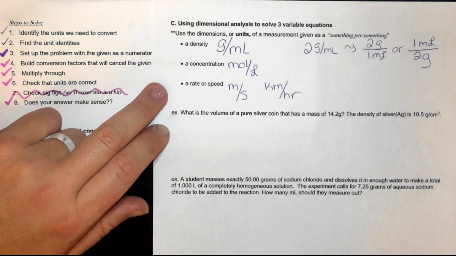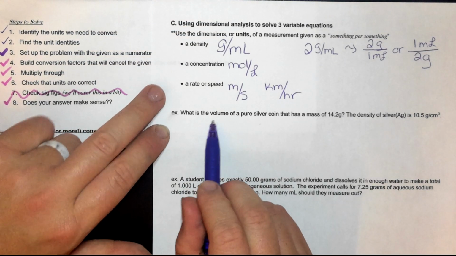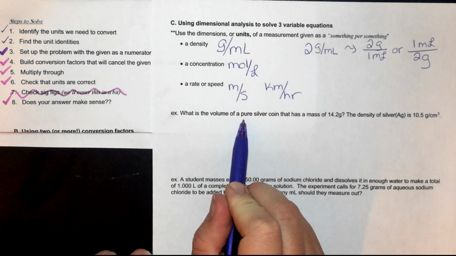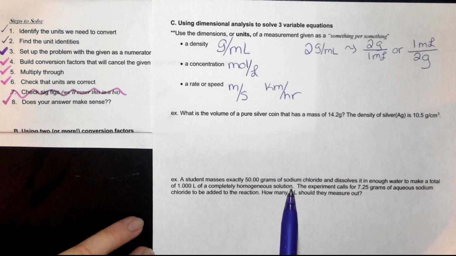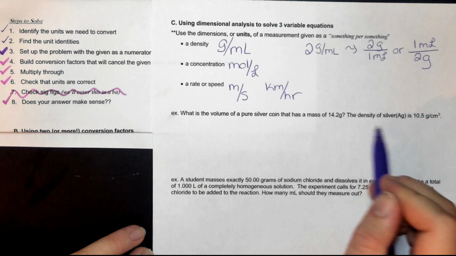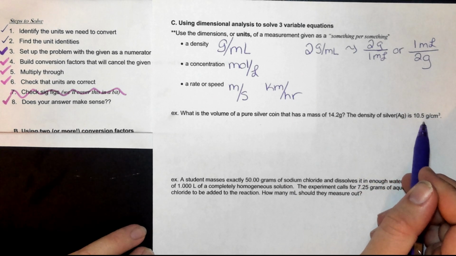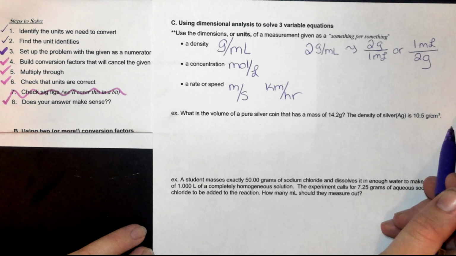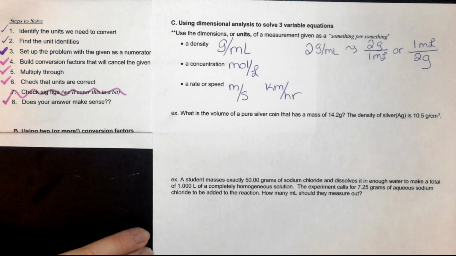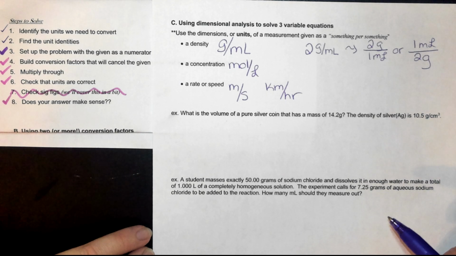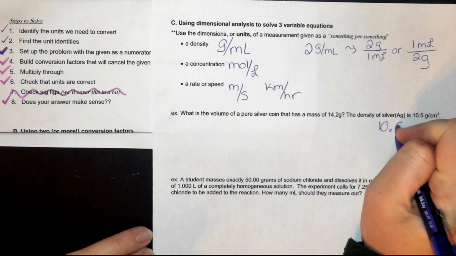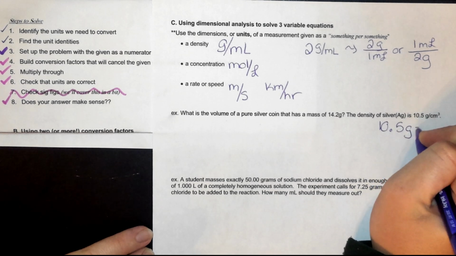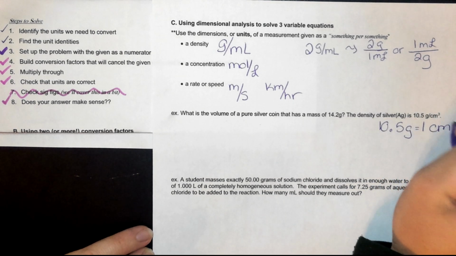So the first question says, what is the volume of a pure silver coin that has a mass of 14.2 grams? The density of silver is 10.5 grams per centimeter cubed. So hopefully we know the density is mass over volume. So my conversion factor here is 10.5 grams equals 1 centimeter cubed.